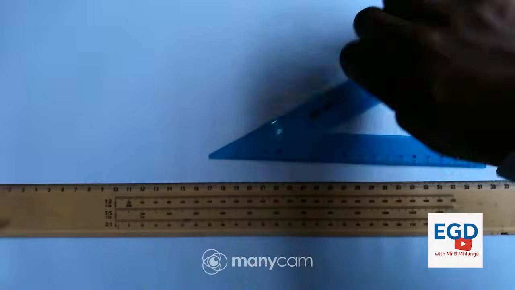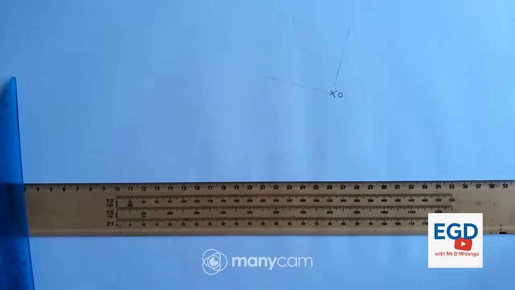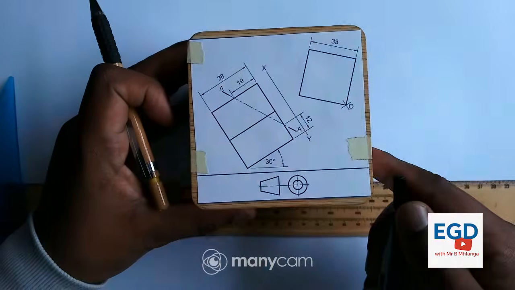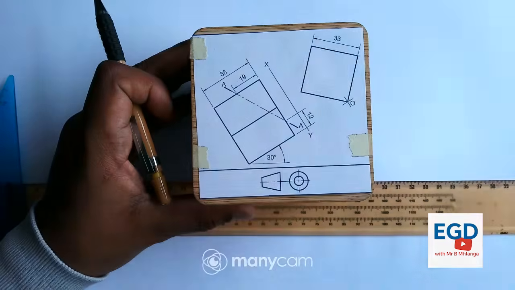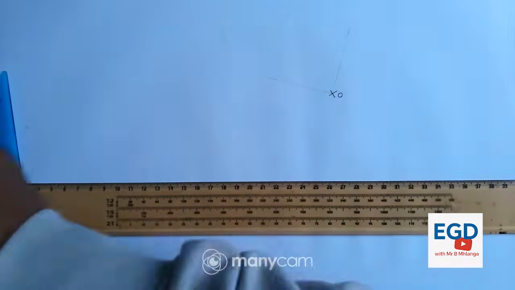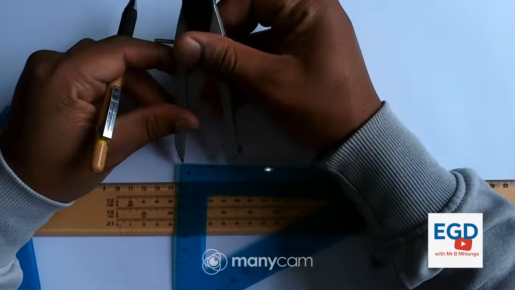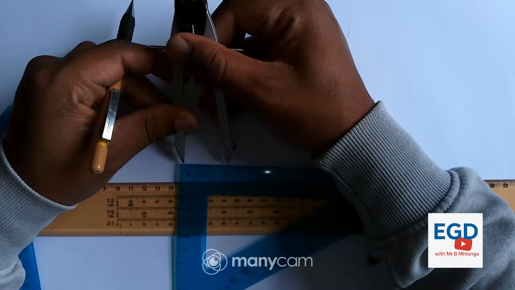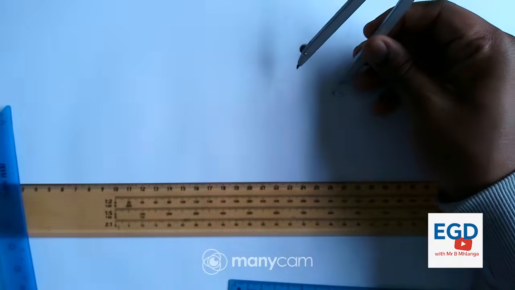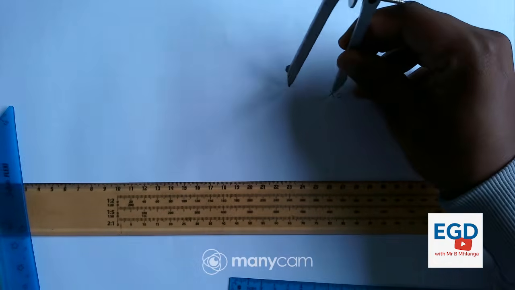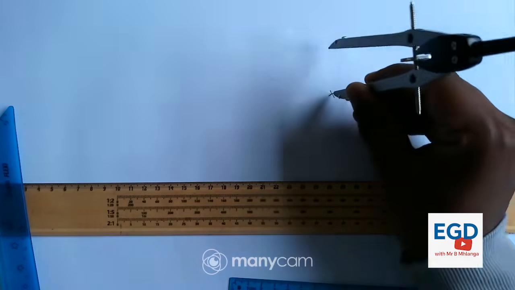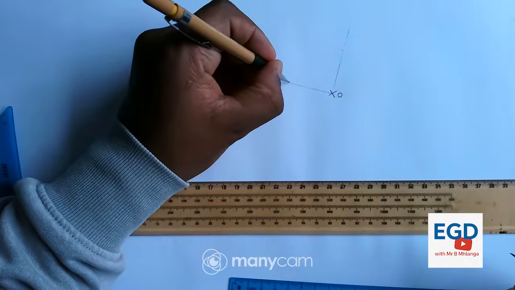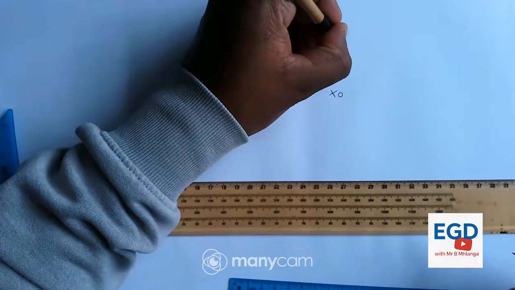Now I can just use my compass. Remember the side of the square, 33, is given there. So I'll measure 33 on my compass, then put my compass on that point and mark there and mark there. So I have a point there, and a point there.